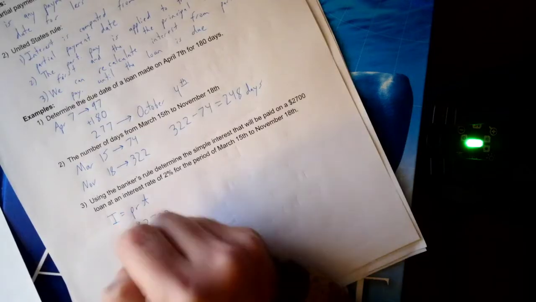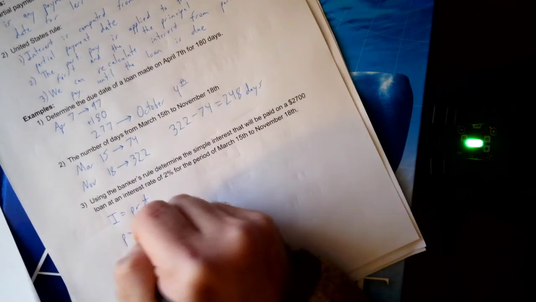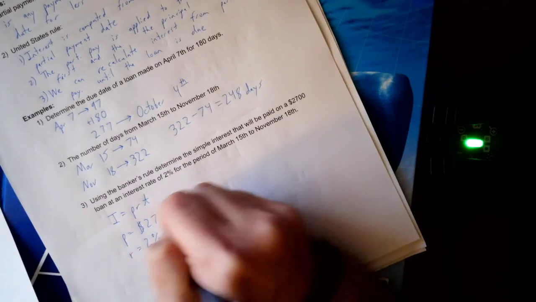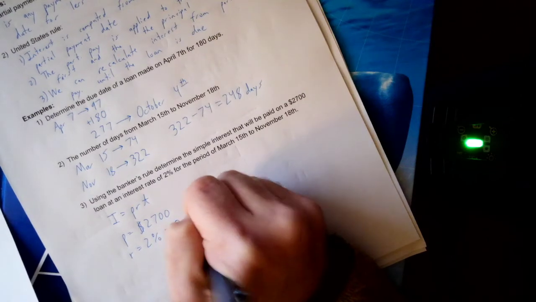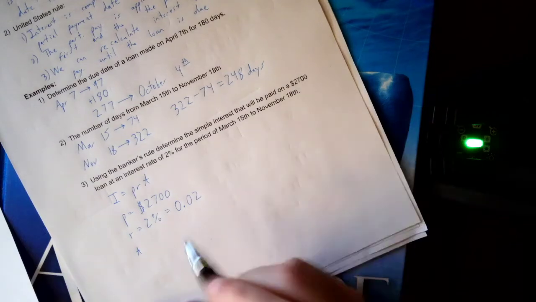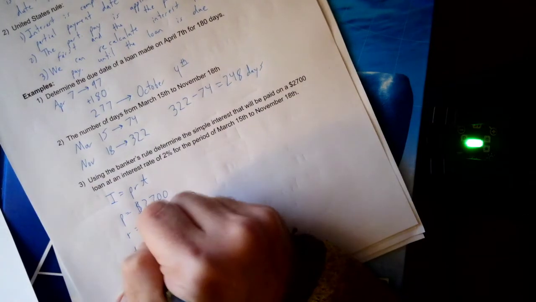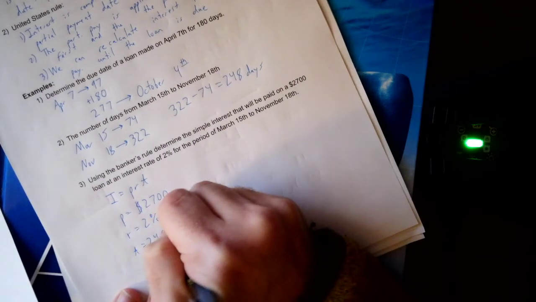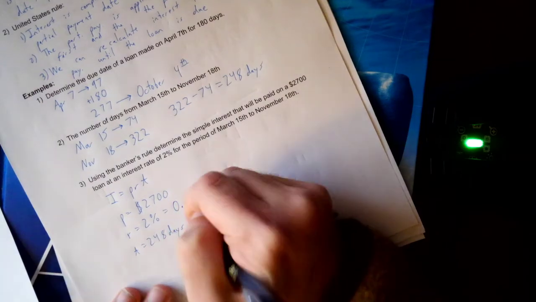It tells me the rate is 2%, but remember that needs to be a decimal, 0.02, right? And then the time. The time is 248 days, which I need to convert to years.